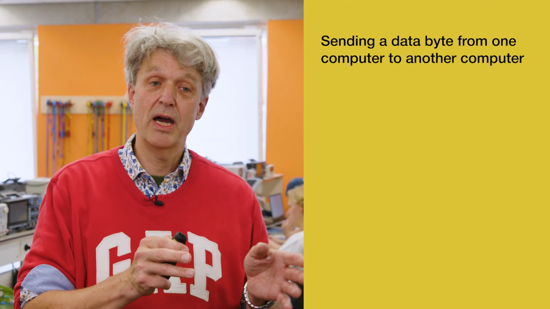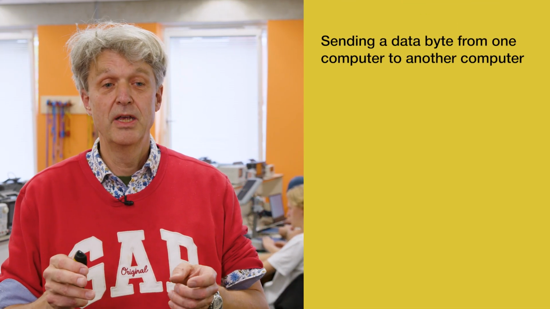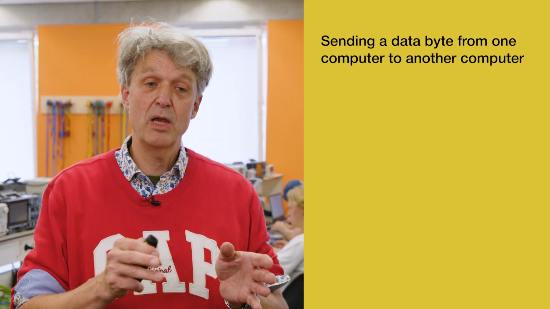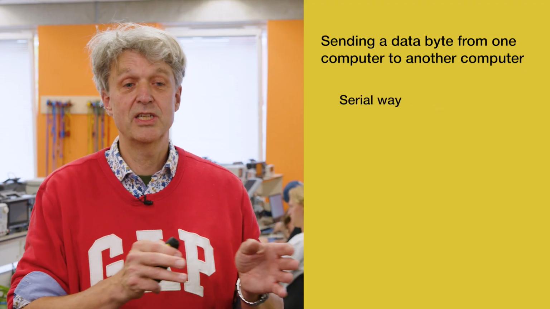What we need to talk about is something about communication between two computers. As we already know, computers are using 8 bits or bytes internally to store data about humidity and light. And if you want to send a byte from one computer to the other computer, we can do this in many ways, but the way we are going to discuss right now is what we call the serial way.